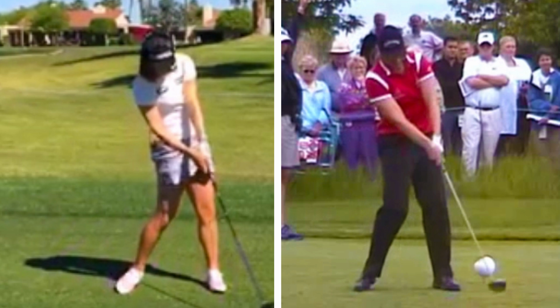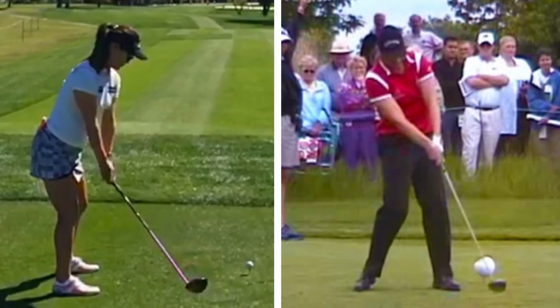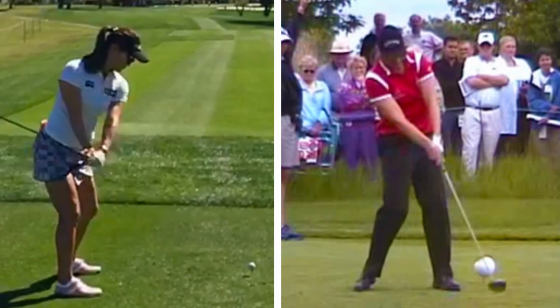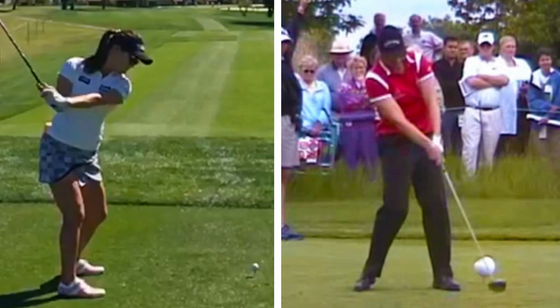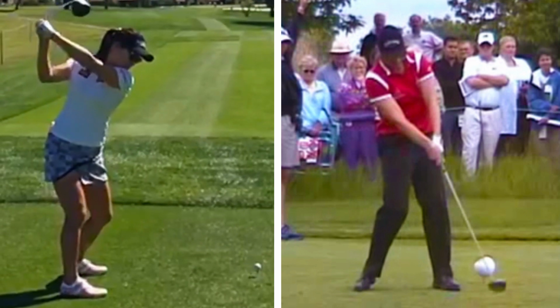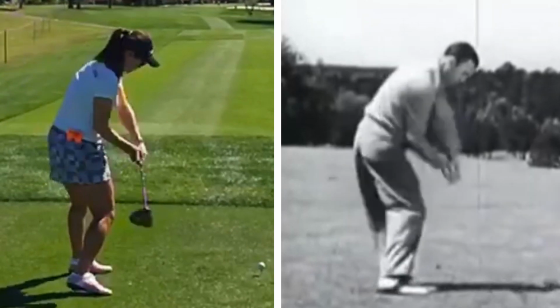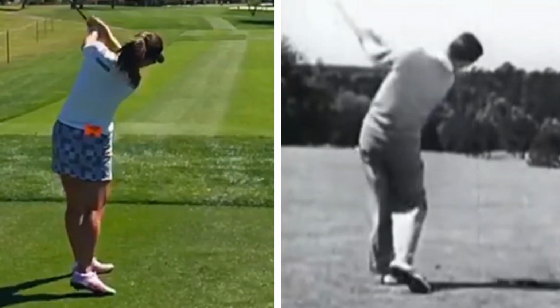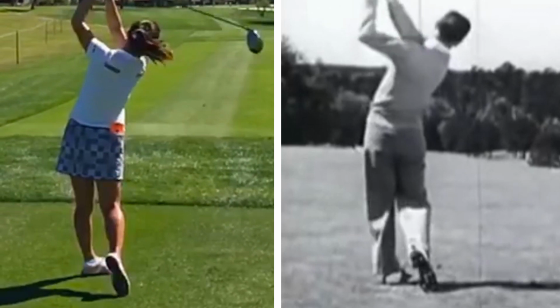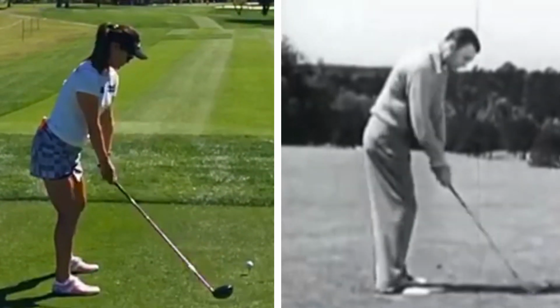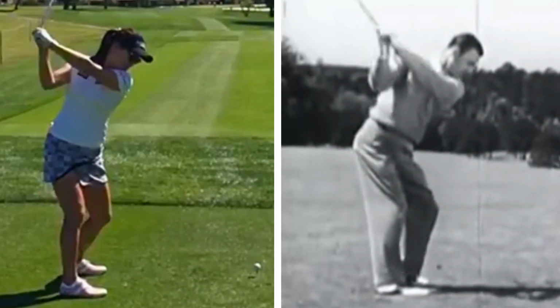So let's pick out another model. I'll put Yeon again on the left from down the line. And this was taken at the ANA this year, which she won. Let's use Ben Hogan on the right. This is a long iron, but we're still going to be able to see some very similar movement characteristics, even from Ben Hogan. It's a great backswing, guys.